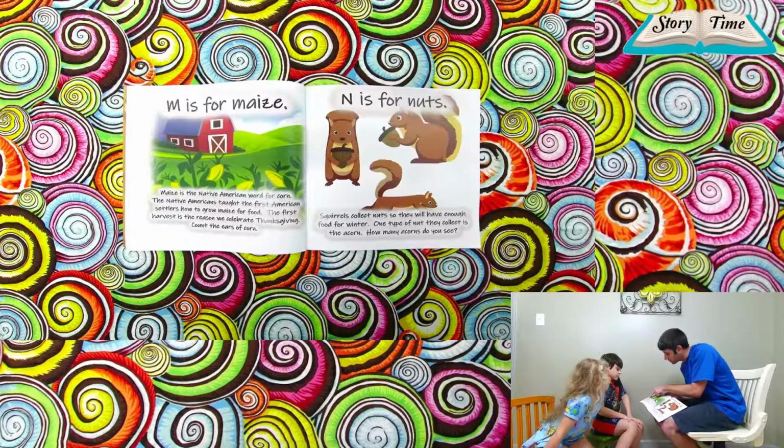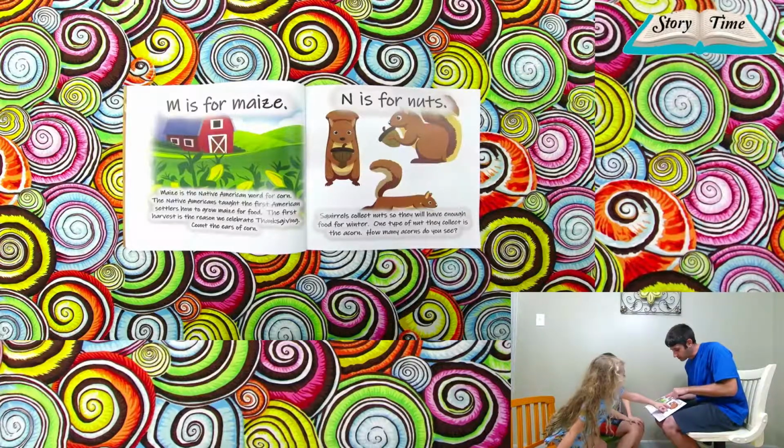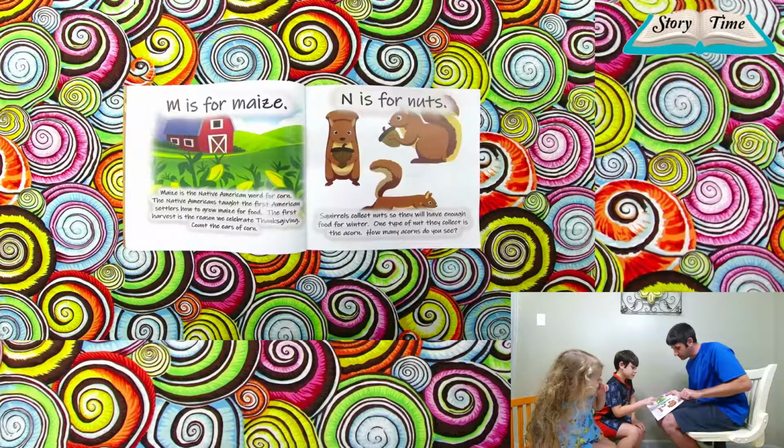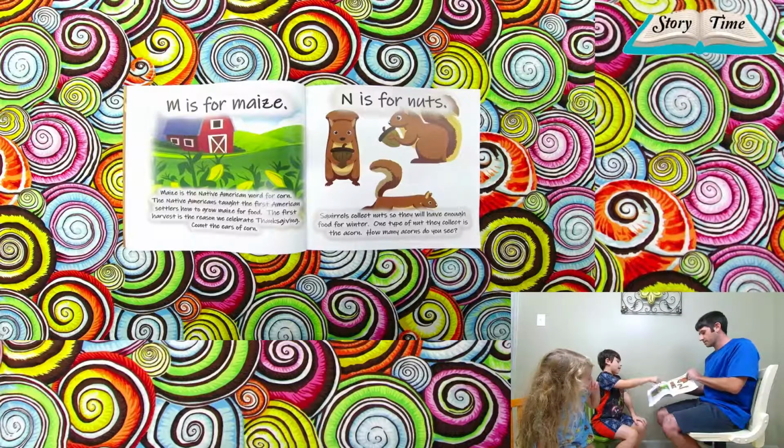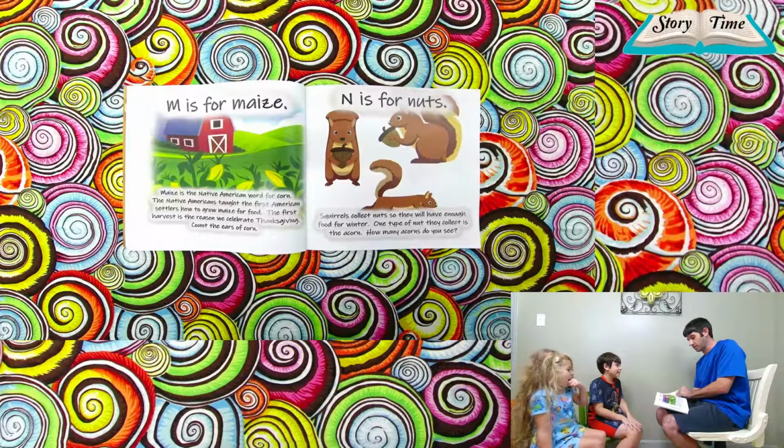The farmers are growing some corn. We got 1, 2, 3, 4, 5. They make popcorn. How many acorns do the squirrels have? 2. Good. Corn makes popcorn. Yeah, some type of corn can turn into popcorn.